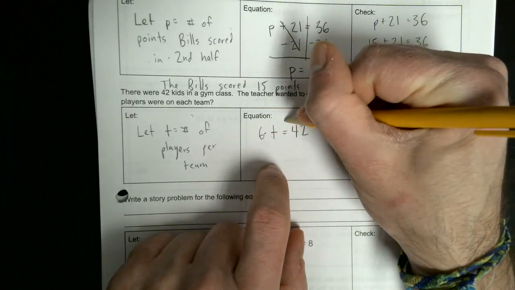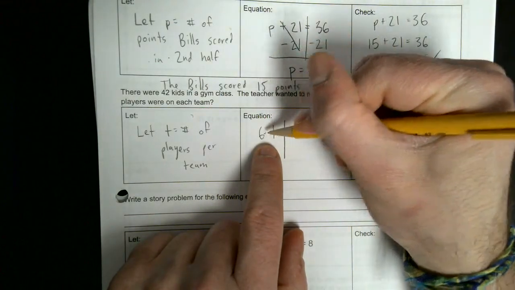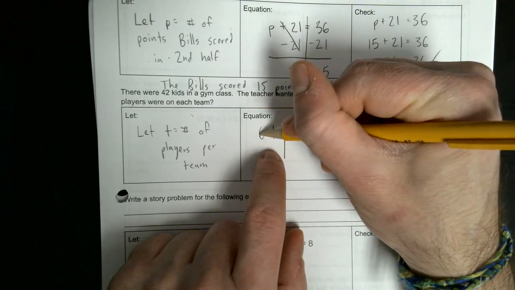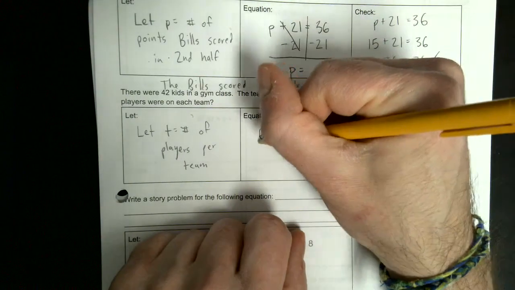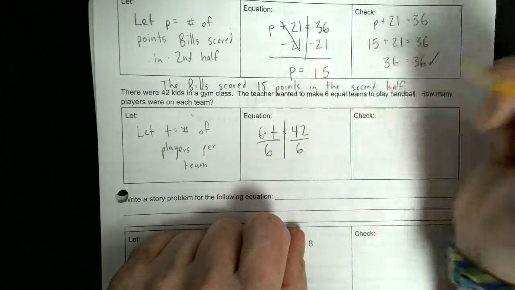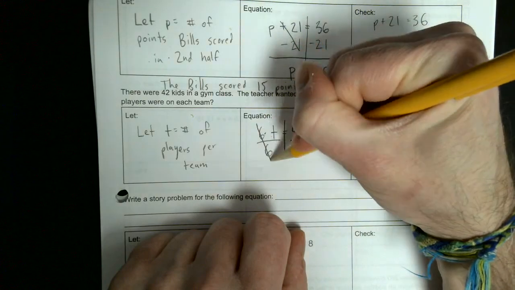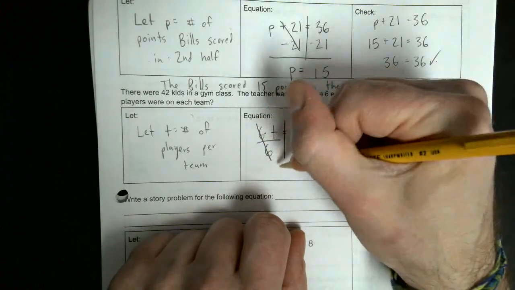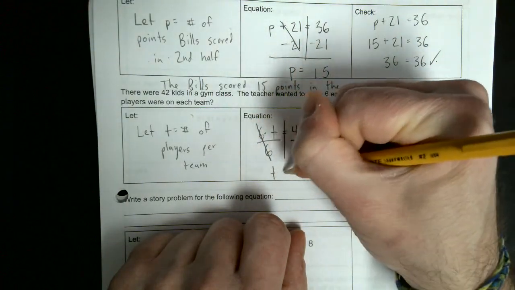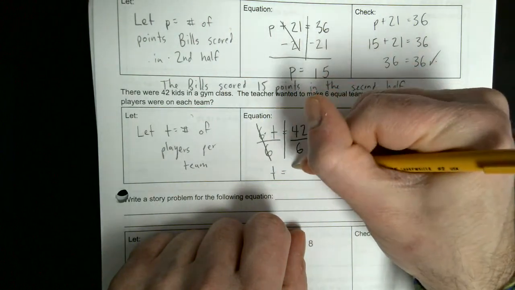So to figure that out, first I'm going to divide both sides. How do we undo or get rid of the times 6? Well, we do the inverse, the opposite. We're going to divide by 6 on both sides. We're going to do the same thing to both sides to keep it equal. The 6's cancel out. They're done. We're left with only T, which is what we want. And then 42 divided by 6 would be 7.